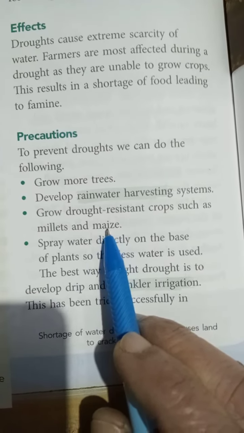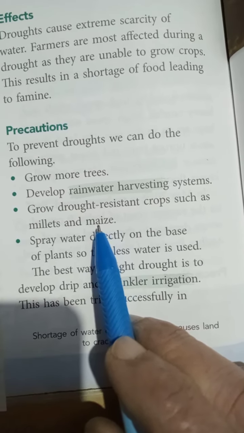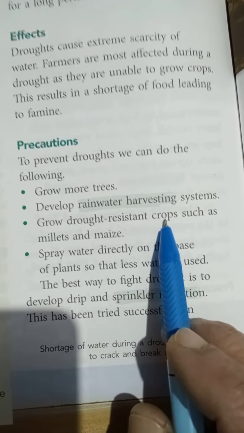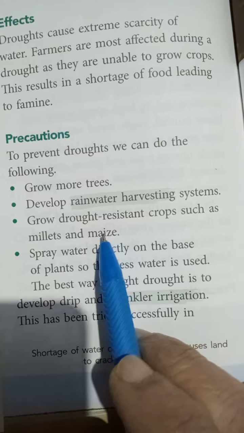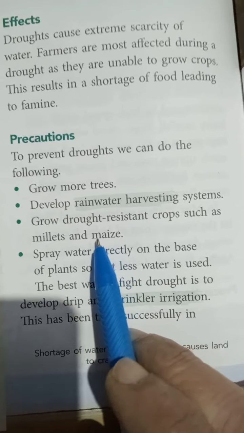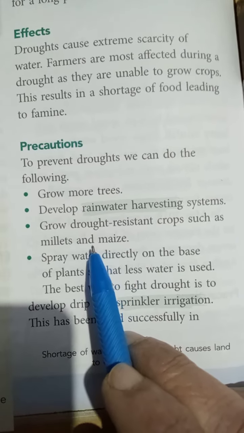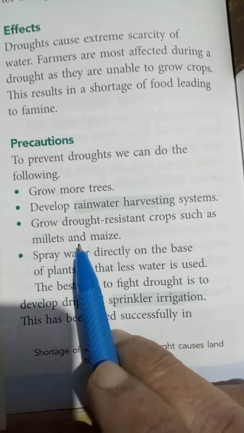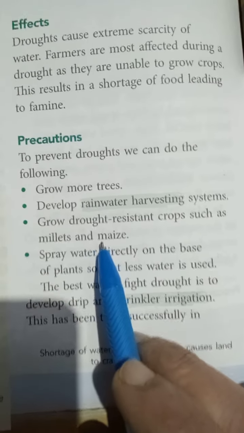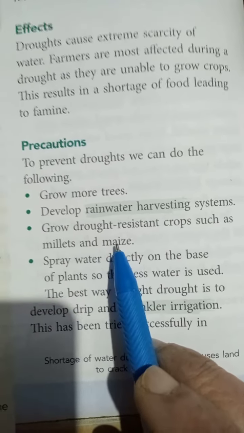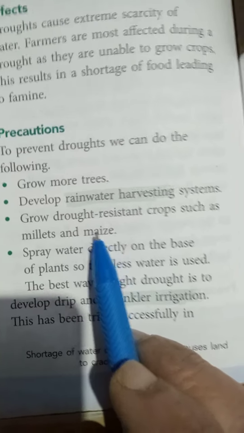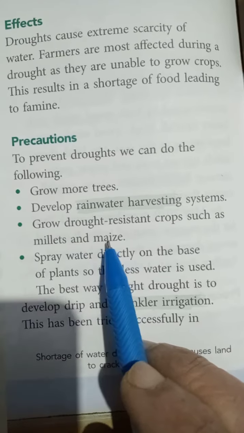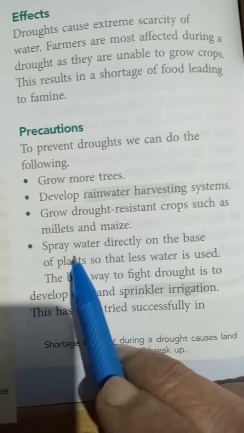Millets and maize can grow even with very, very little water. That's why they are known as drought-resistant crops. Even if there is no water for a long time, these crops can grow. Whereas paddy, of course, needs a lot of water. Wheat also cannot grow without water, though wheat does not require as much water as paddy, but wheat requires water. It cannot grow without water for a long time. But millets and maize can grow without water for a long time.